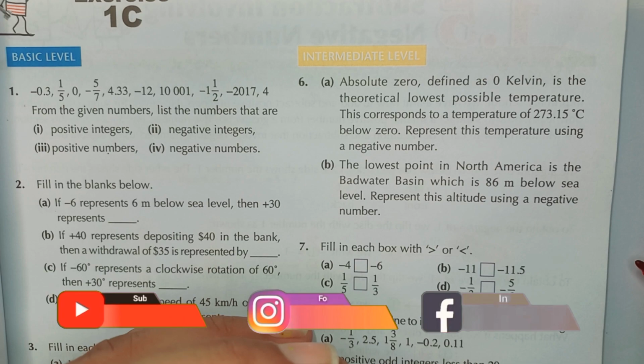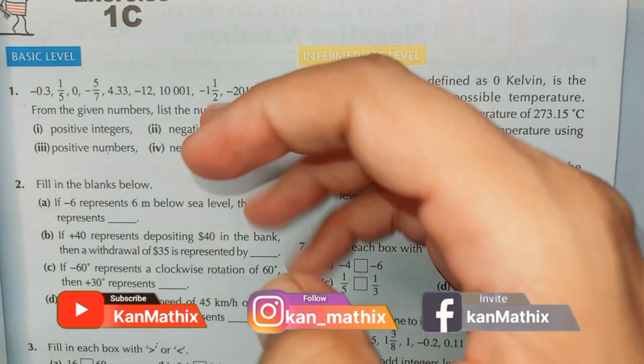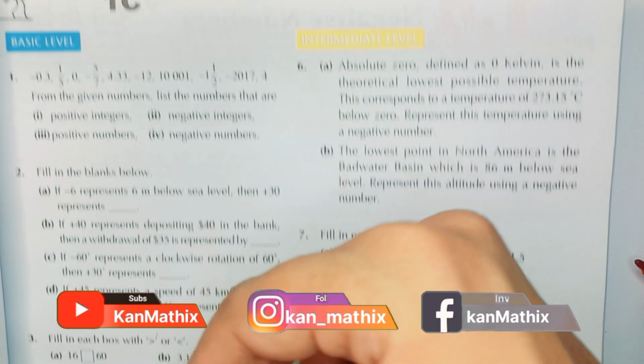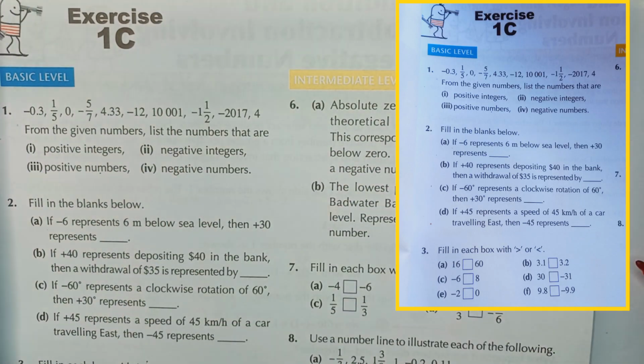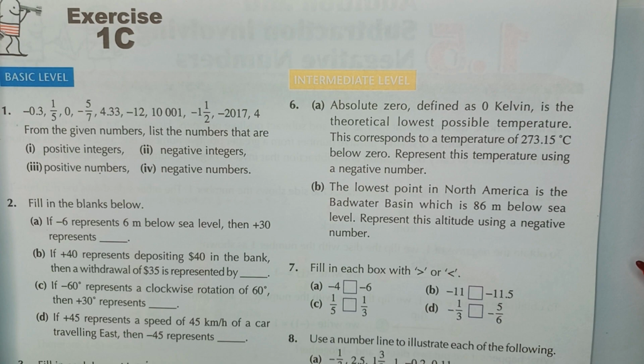Dear students, today we will attempt question number 1, question number 2 and question number 3 of exercise 1C. Our chapter is prime, highest common factor, lowest common multiple and integers.